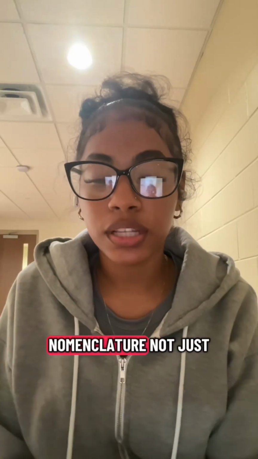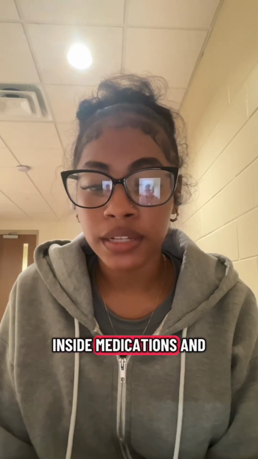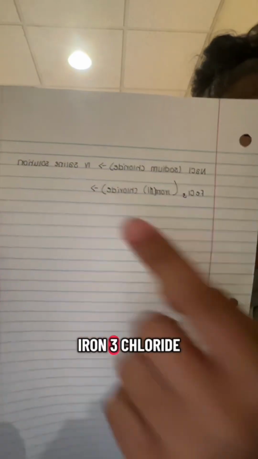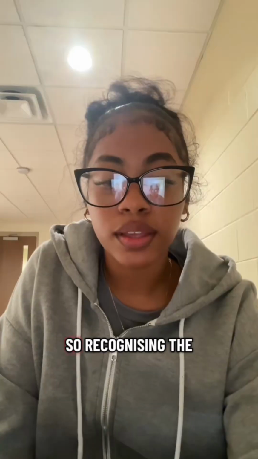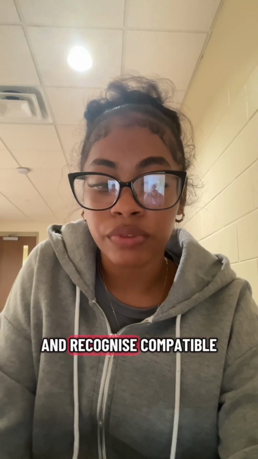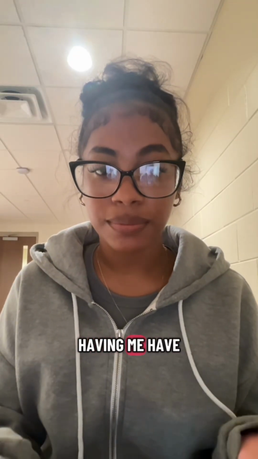Nurses use chemical nomenclature not just to memorize names, but to help us understand what's inside medications and solutions we use daily. For example, NaCl, or sodium chloride, is used in IV saline solution. Iron(III) chloride is an iron supplement. CO2, or carbon dioxide, is used for respiratory gas. So recognizing the names and formulas lets nurses safely interpret lab results, recognize compatible IV additives, and understand patient chemistry. And that was the last of my video. Thank you for having me. Have a great day.